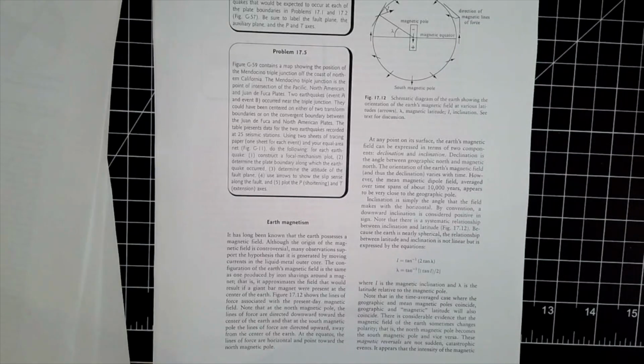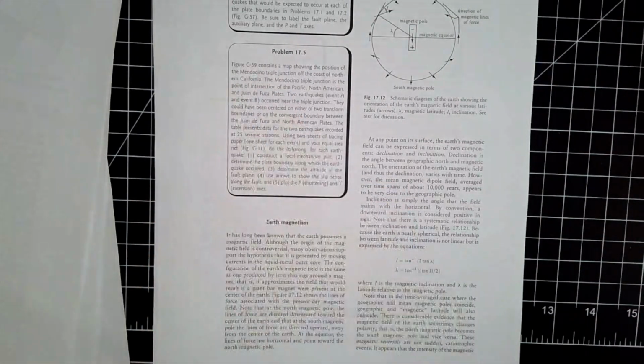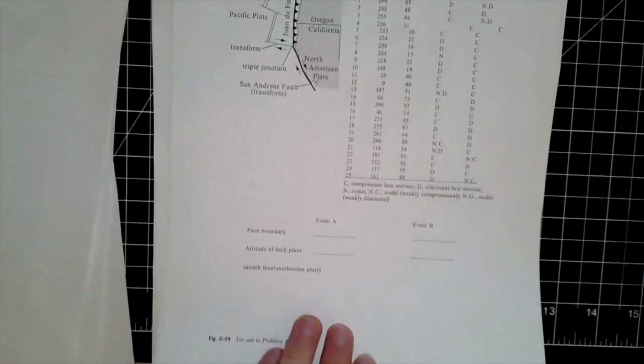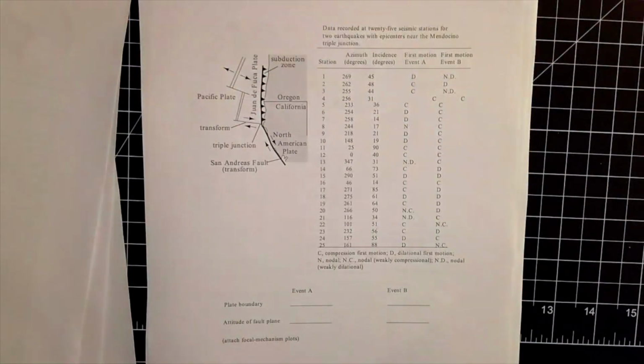Okay, 17.5 asks us to plot a focal mechanism based on seismic data shown in G59. So if we pull up G59, that is this figure from the appendix. And normally we would plot this on a StereoNet plotter with the usual tracing paper, etc. So we're not going to be able to do that. Most of us don't have access to tracing paper.